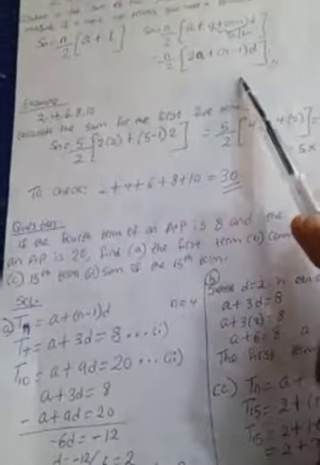But imagine you have 100 terms. Are you going to now be adding up the 100 terms? No. That's why this formula is very important. It's very crucial. So the next thing I want to do is the question now.